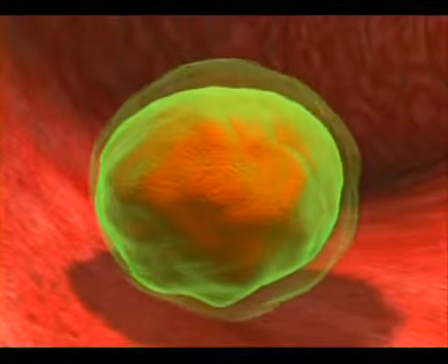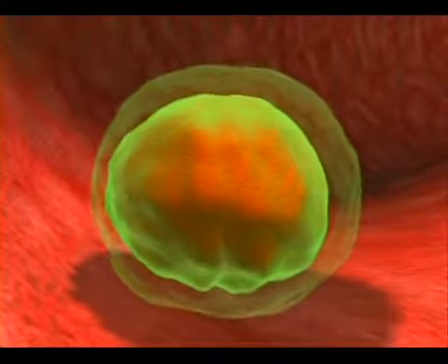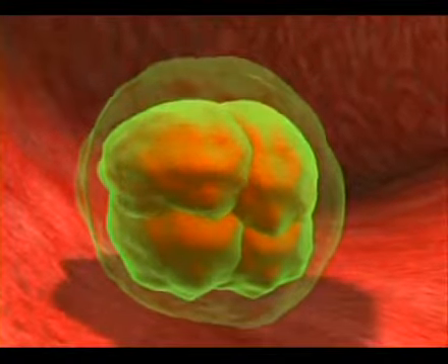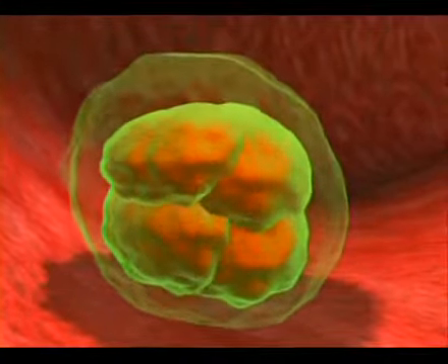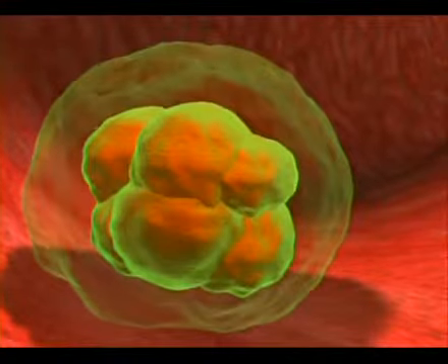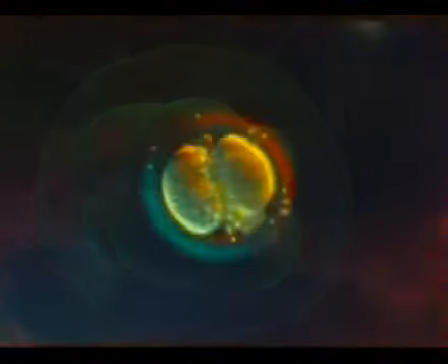Shortly after fertilization, the cell will perform another very surprising action. It divides and two new cells form. Then these cells divide again and become 4 cells. The construction of a new human being has now begun.